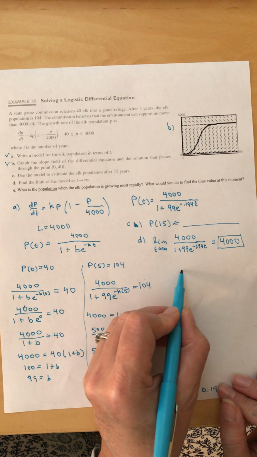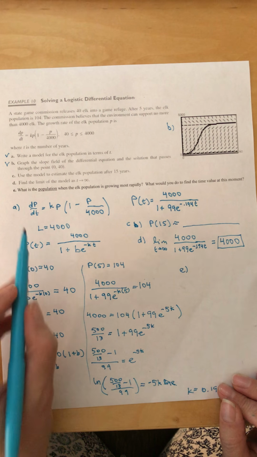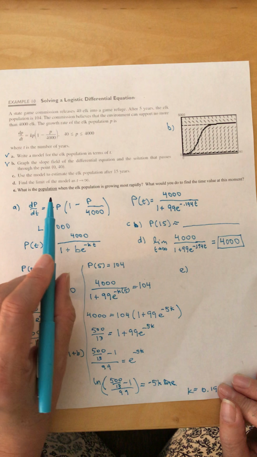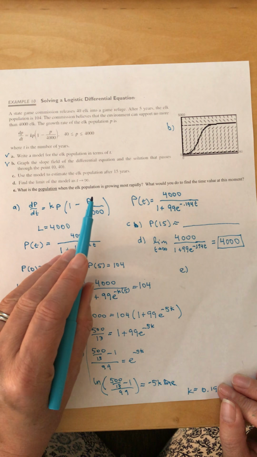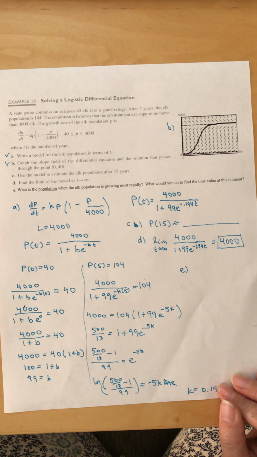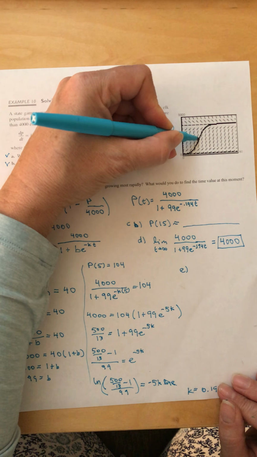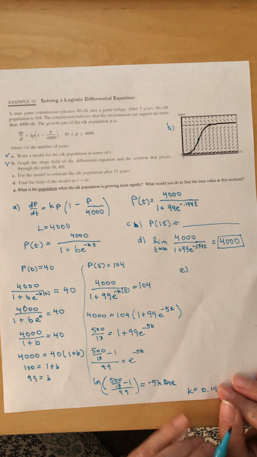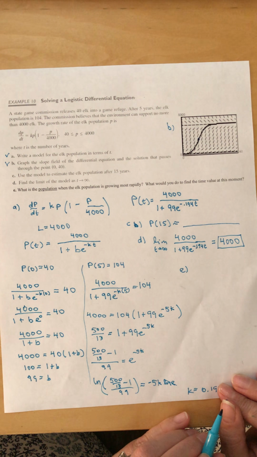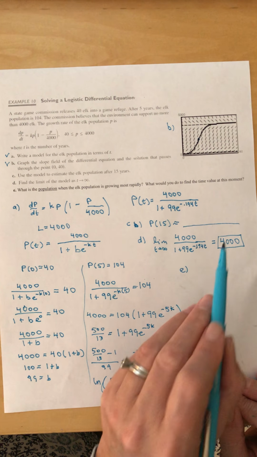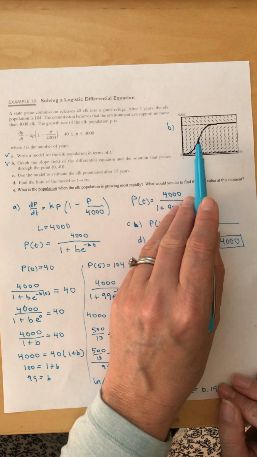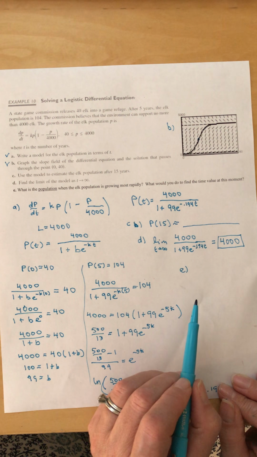And then the last question is, what is the population when the elk population is growing most rapidly? So the elk population is growing most rapidly at the point of inflection. And we talked about just a few minutes ago how that point of inflection is always at half of the carrying capacity.